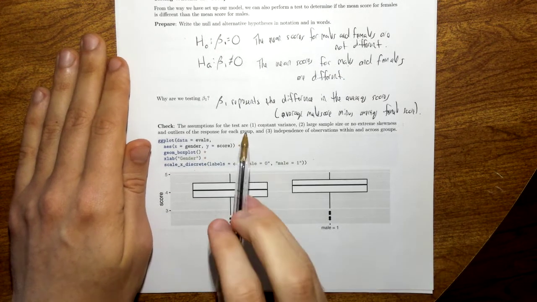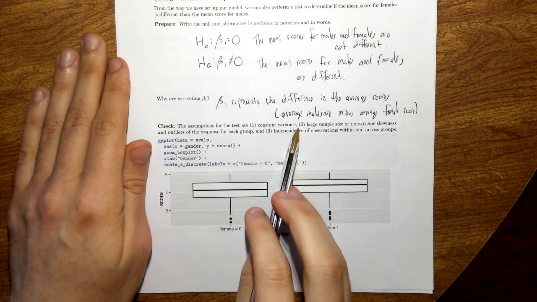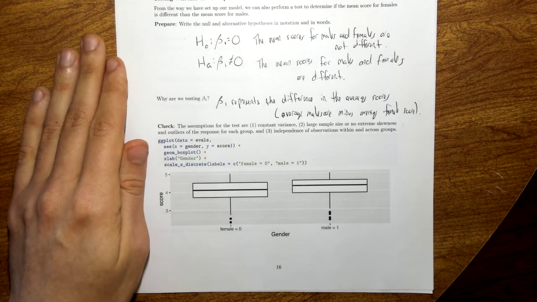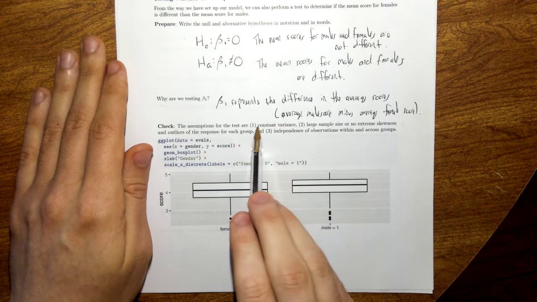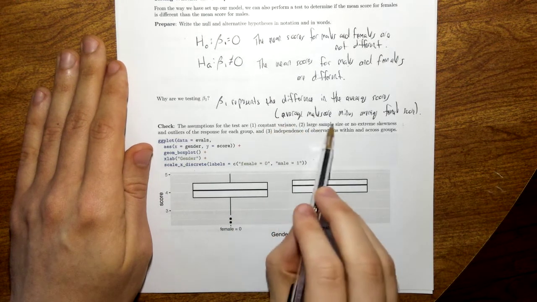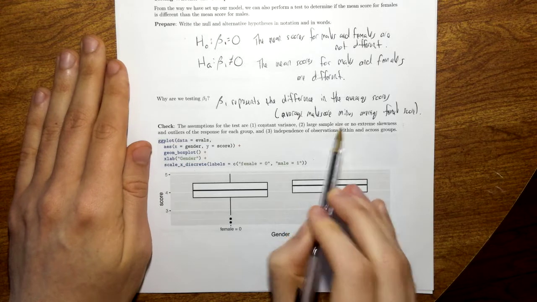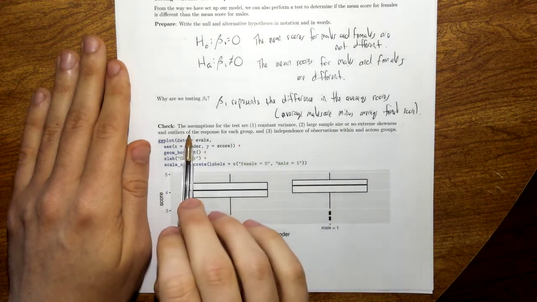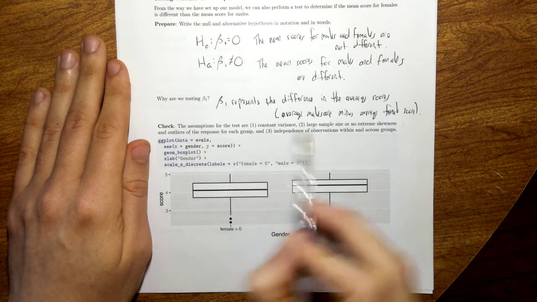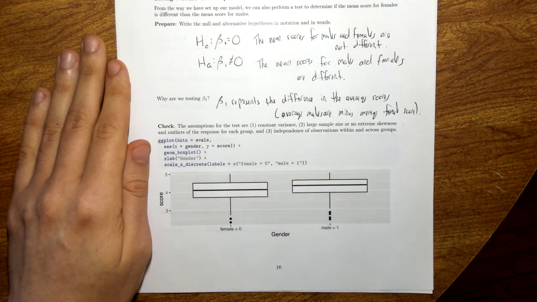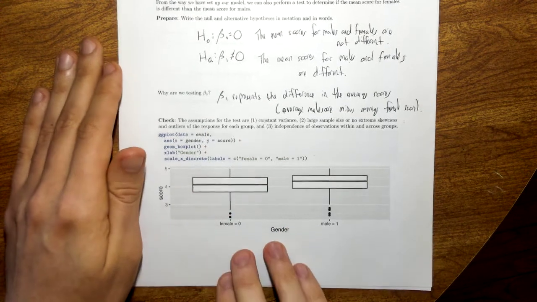And so the assumptions for this test are similar to the assumptions that we had for regression with a quantitative predictor. The assumptions are going to be constant variance, large sample size or no extreme skewness, and outliers of the response for each group, and then independence of observations within and across groups.